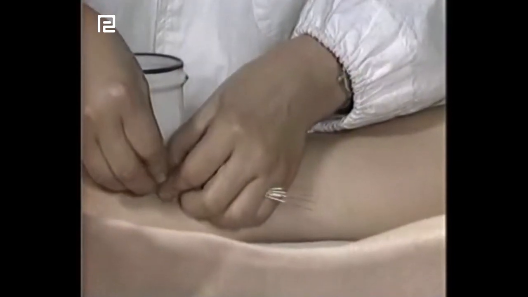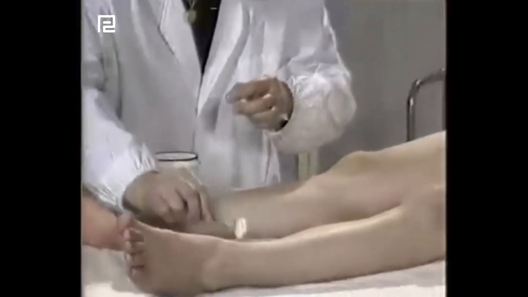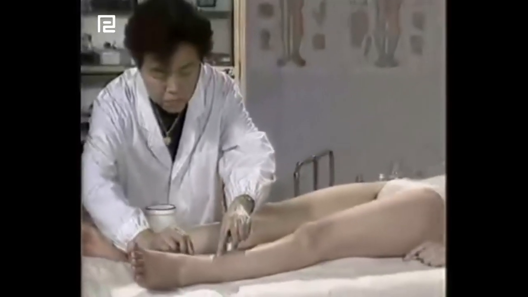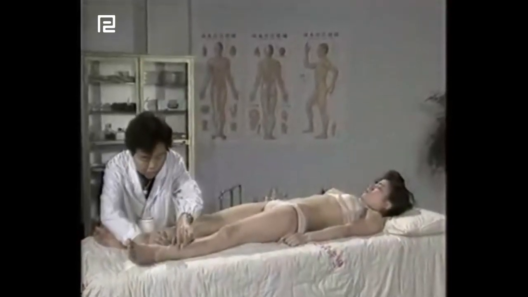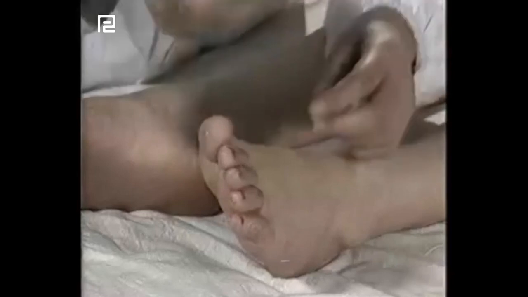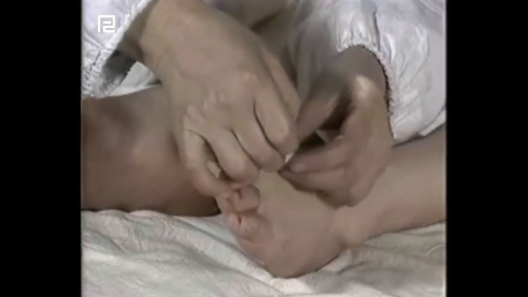The above points are the basic part of the protocol. Points may be added or subtracted according to symptoms or the affected parts. For instance, when there is irritability and red tongue with little coating, one can add Xingjian and Laogong to drain fire. Selection of local points are similar to those for wind, cold, damp type.